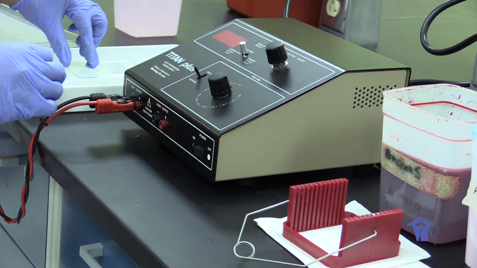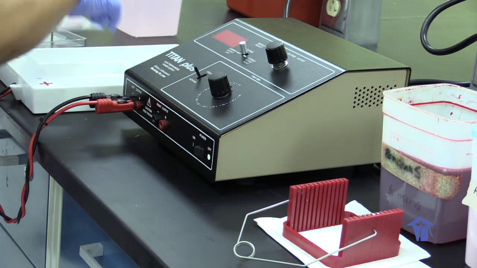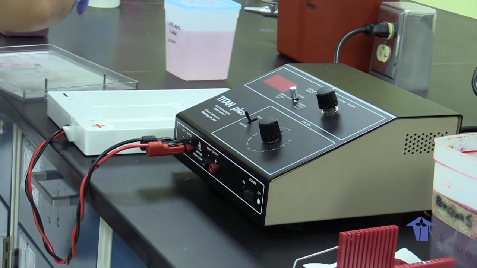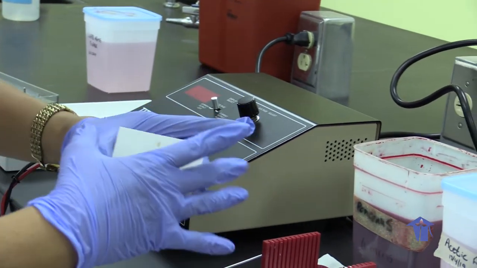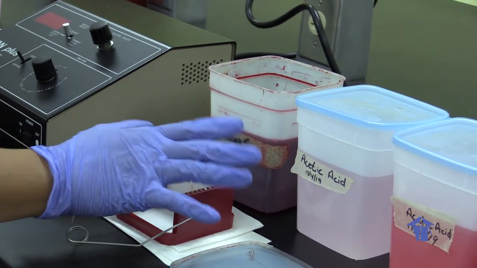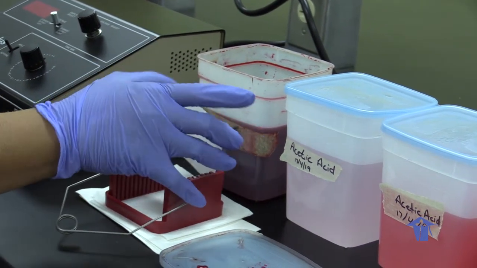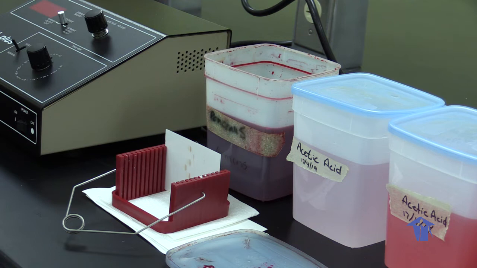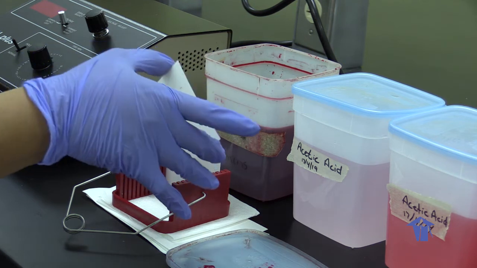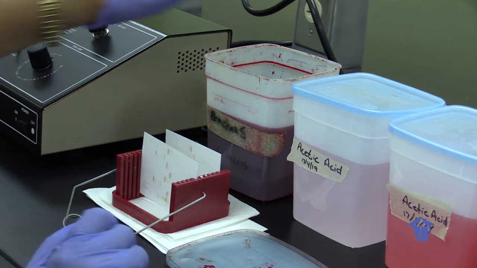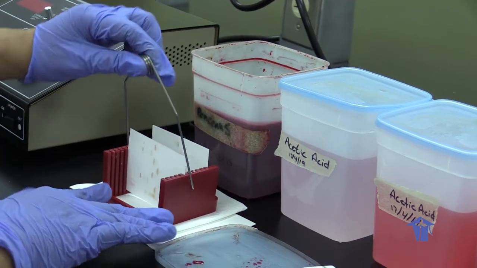I'm going to stain. The staining procedure has to go into Ponceau S for 6 minutes.